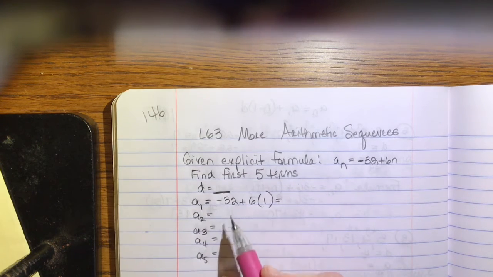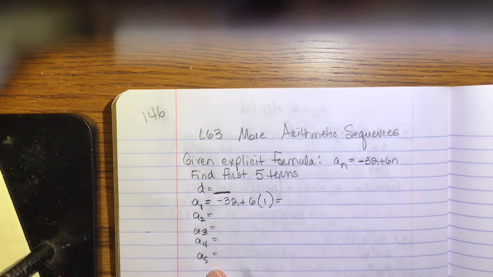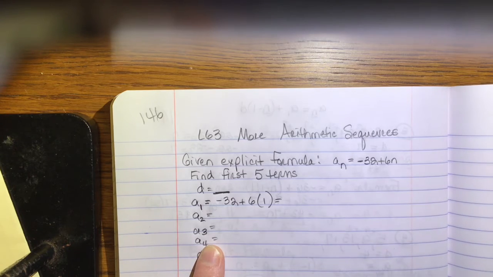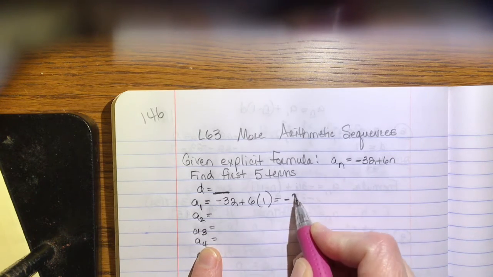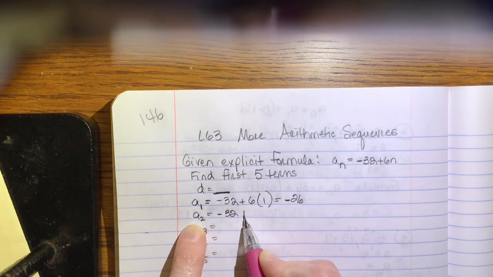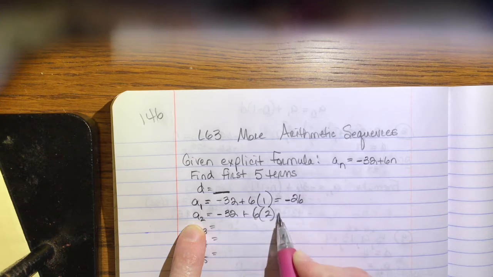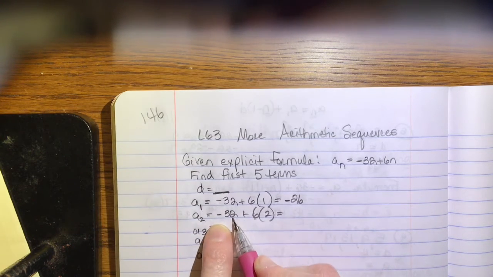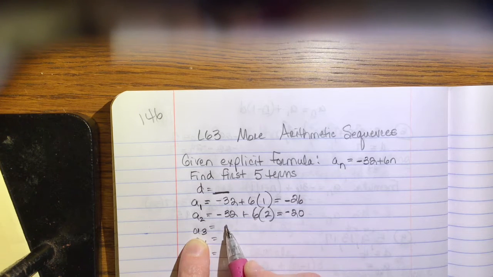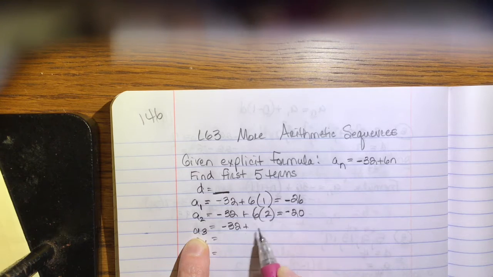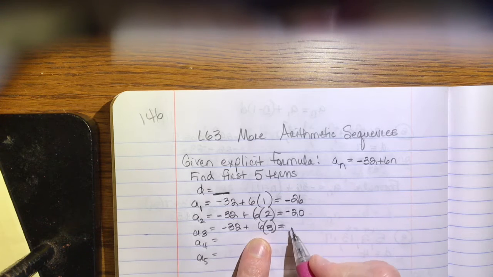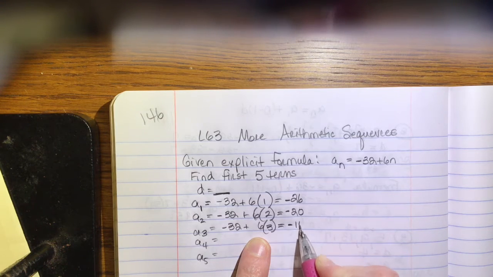And you should be able to figure out what your D is, and once you do that, you may not even have to do all the patterns here. So negative 32 plus 6 is going to be negative 26, and then a sub 2 is negative 32 plus 6 times 2, which is negative 20, because you got negative 32 plus 12 is negative 20. Then the third term is negative 32 plus 6 times 3, which is negative 32 plus 18, which is going to be negative 14.